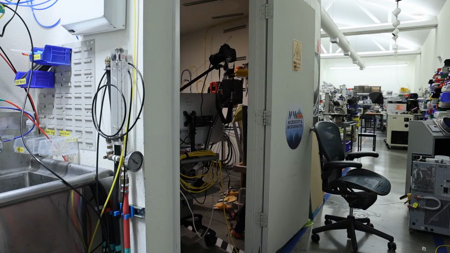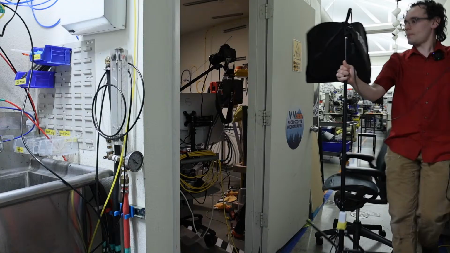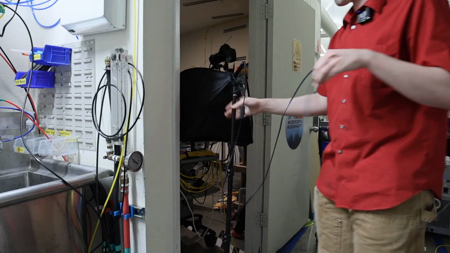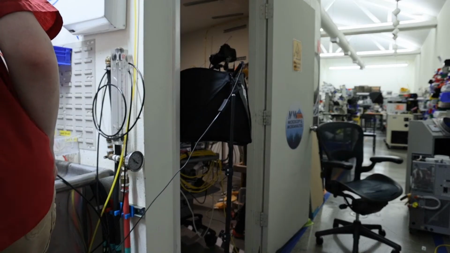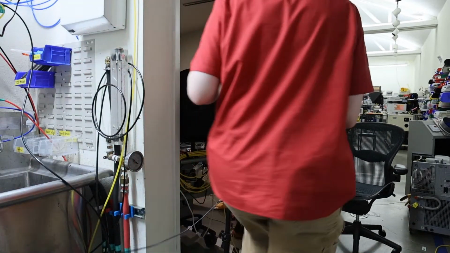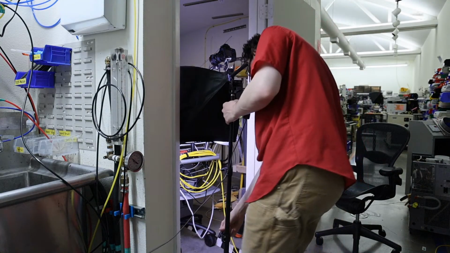Okay, what's on a long cord that I can just yoink right now? You know what? We'll go with the smaller one. That's going to be slightly easier to deal with. Okay, there's some lighting for us. Oh, look at that.